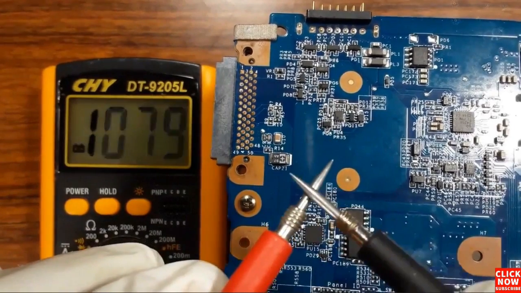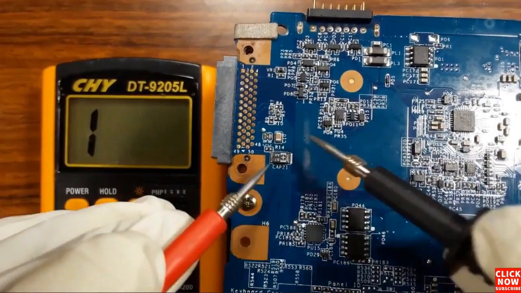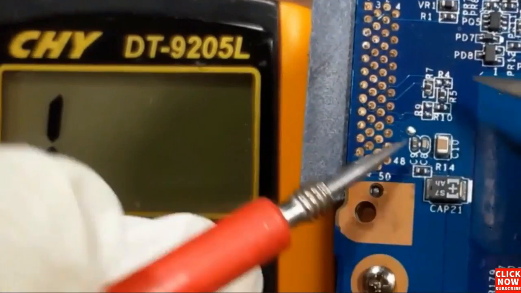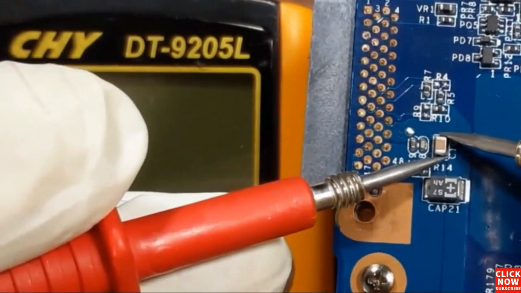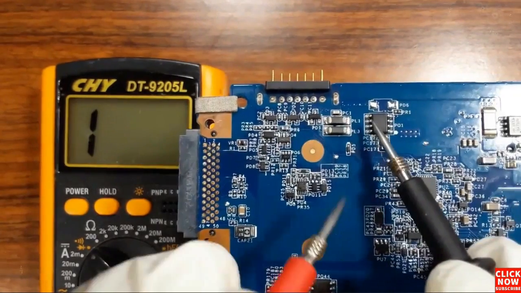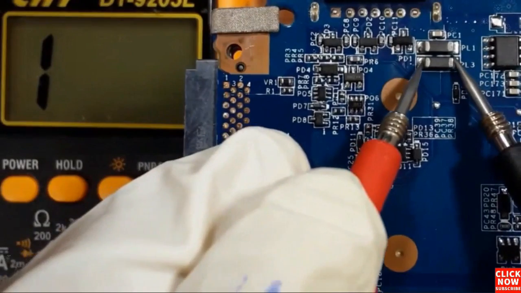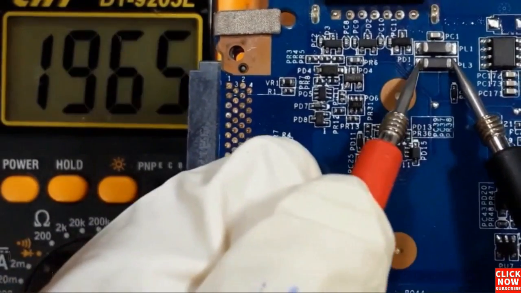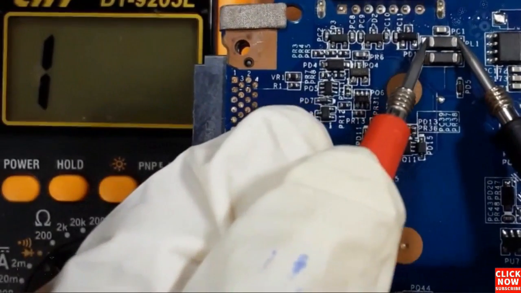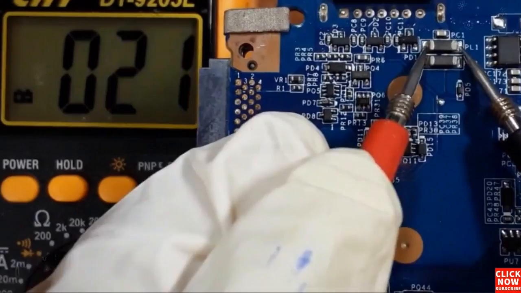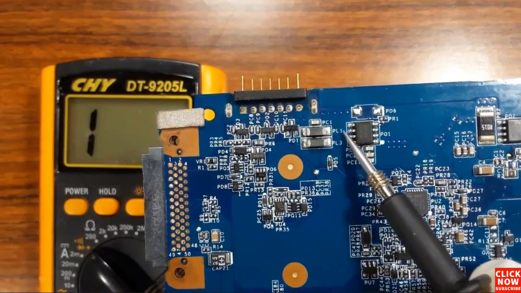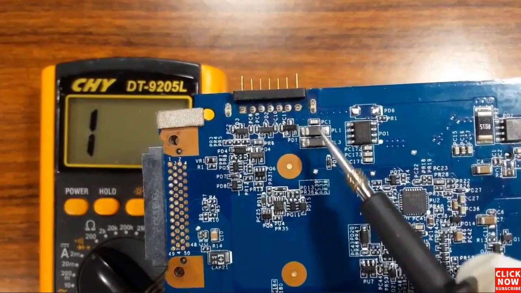If you check the ceramic capacitor, you should not get a short or a buzzer in the multimeter. You should not get a low resistance. But for an inductor, exactly like a fuse, if you check it using the multimeter, you should get a low resistance, or you should hear a buzzer. As you can see in the multimeter, we have about 0 ohms, low resistance. This means these inductors are good.